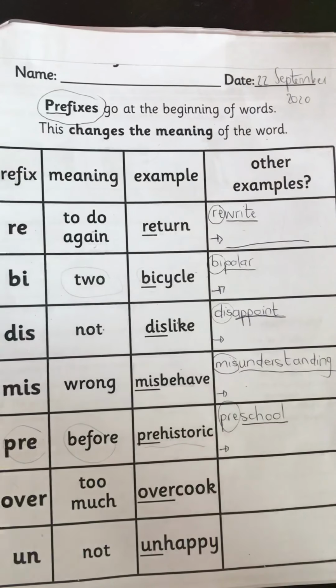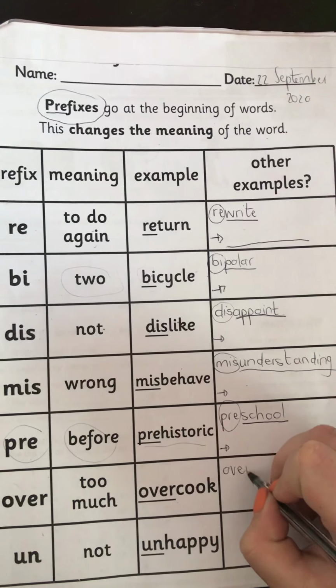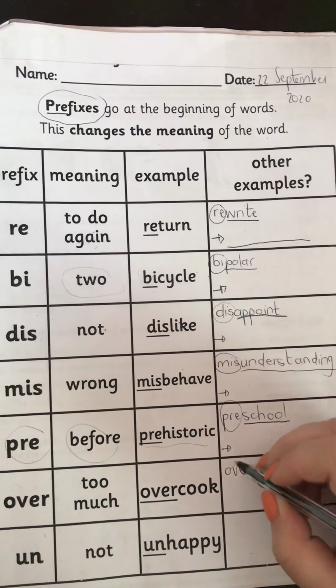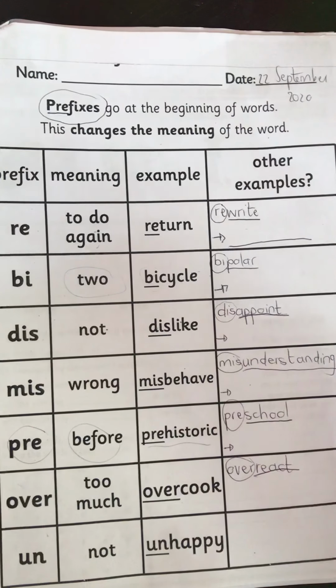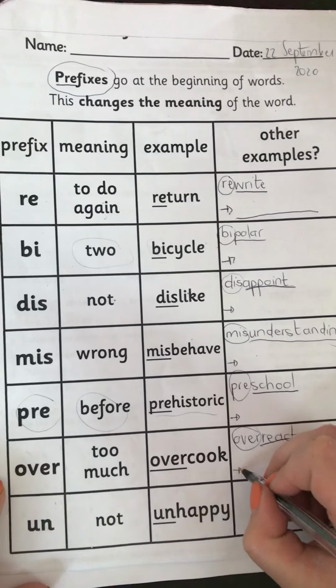Over means too much. Overcook, that means you cooked the meal, but you cooked it too much, so now it's burnt. It's overcooked. Another example could be to overreact. Over, too much, react. You react too much. You are overreacting. That means shouting when something very simple has just happened. That could be the definition. All right. I want you to go find one more with over in front.